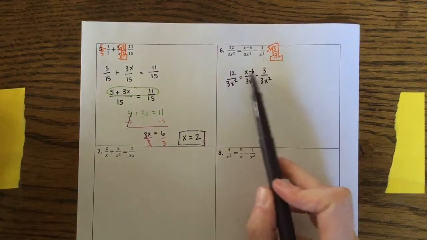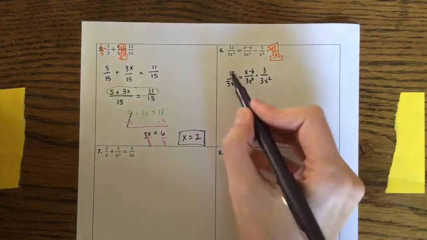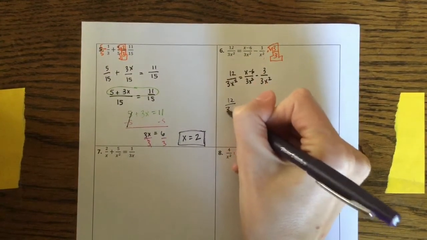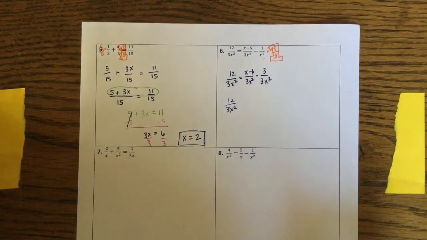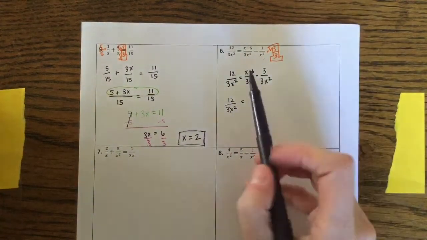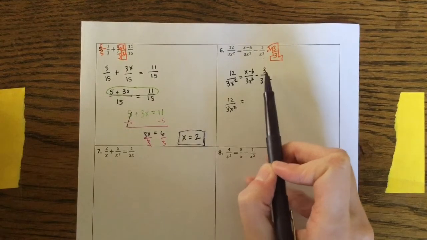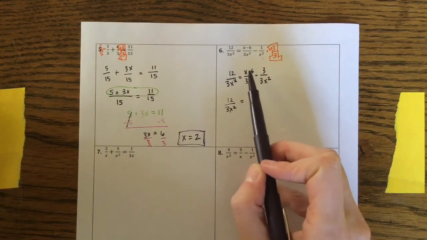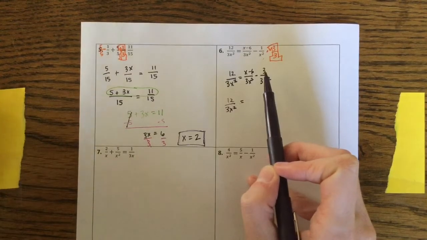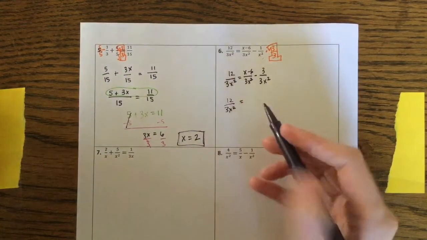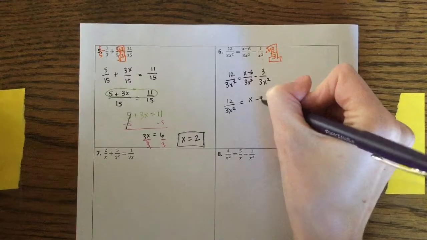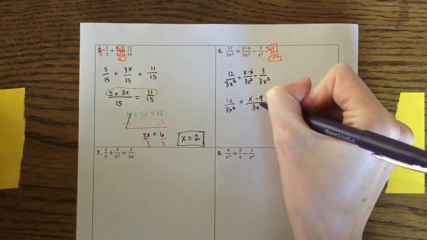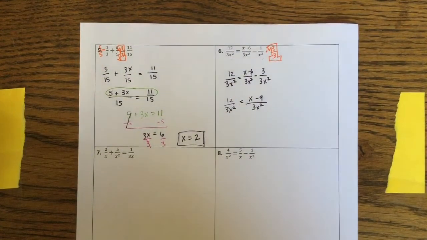So then we can subtract numerators here. So this 12 over 3x squared, we haven't touched anything with that yet. But here we can do x minus 6 minus 3, or we can go ahead and combine the negative 6 and the negative 3, which would be negative 9. So that numerator would become x minus 9 over 3x squared.